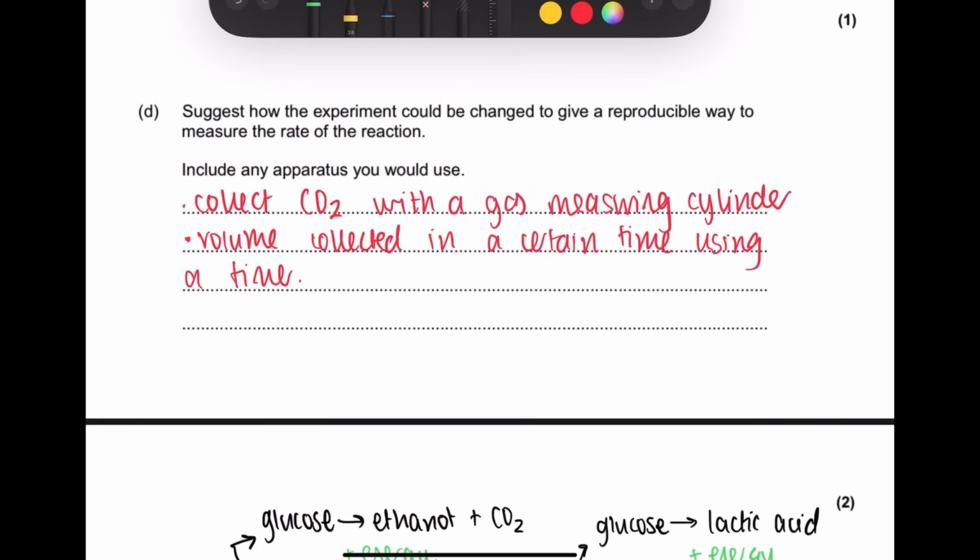D. Suggest how the experiment could have been changed to give a reproducible way to measure the rate of reaction. This can include any apparatus. What I put is that it collects CO2 with a gas measuring cylinder, and the volume is collected in a certain time using a timer. Rate of reaction is always amount over time. And because it's amount over time, we need to find a way to get amount and time.